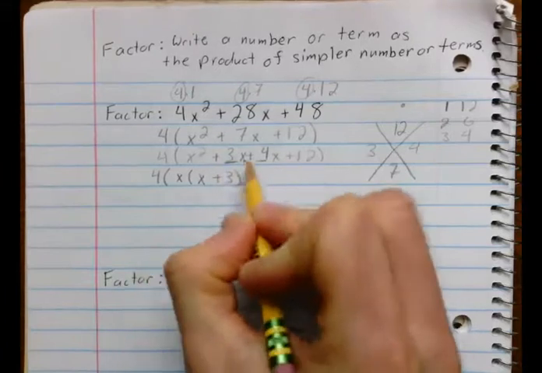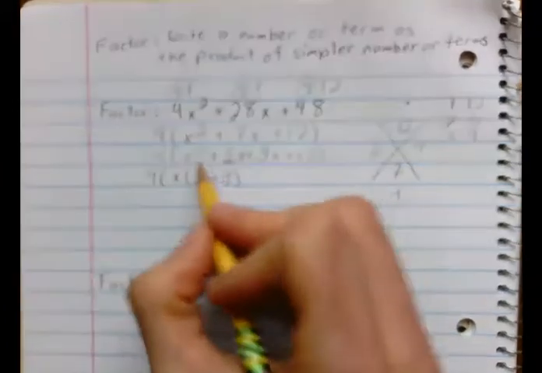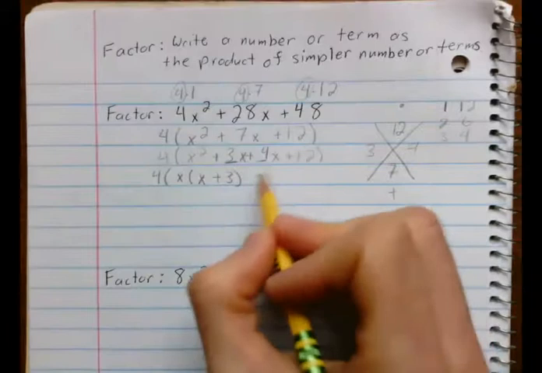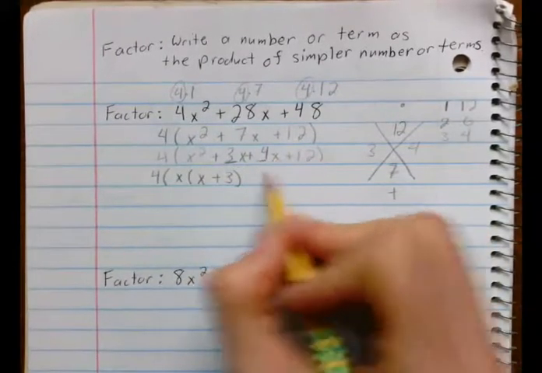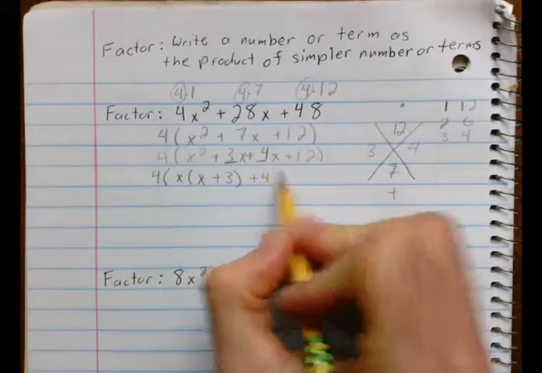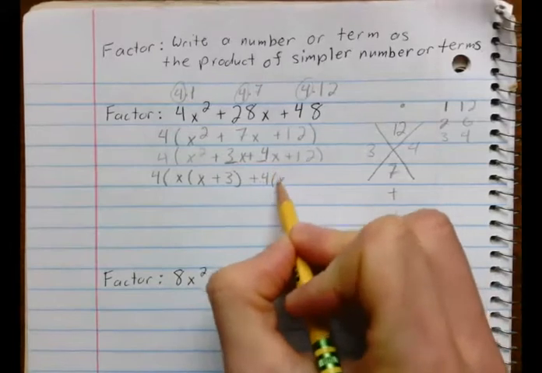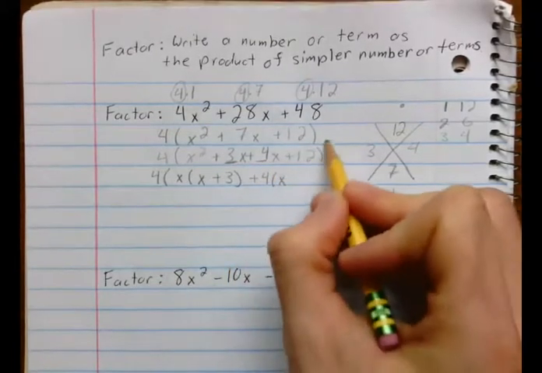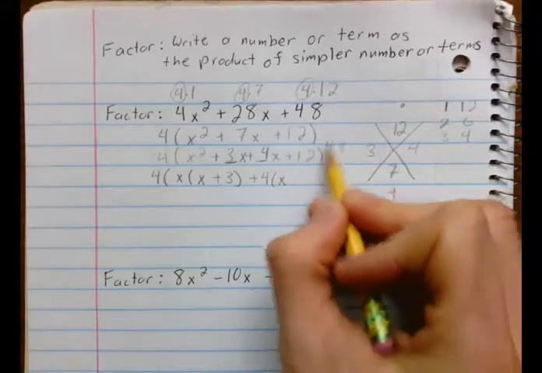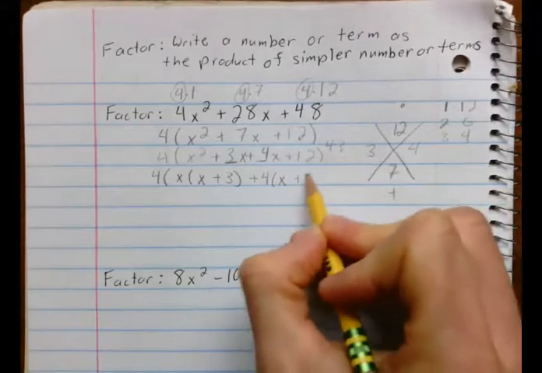Just like how we removed the 4 from both of those, we remove an x from here and an x from here. We compare these two, what is a multiple of both 4x and 12? Well, that would be a factor of 4 again. So when we remove that 4, that leaves us with just the x. When we factor 12, that would be 4 times 3. So when we factor out that 4, that leaves us with a 3.